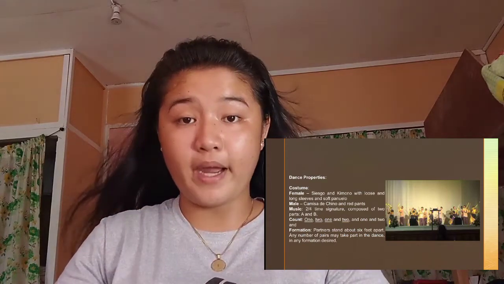Count 1, 2, 1 and 2, and 1, 2, 1 and 2. Formation, partners stand about 6 feet apart. Any number of pairs may take part in the dance in any formation desired.